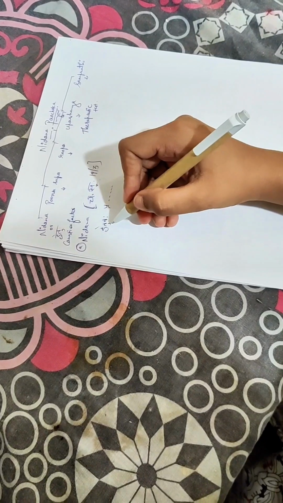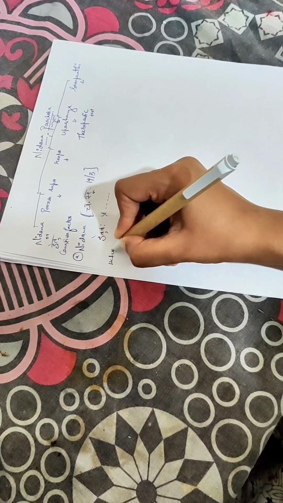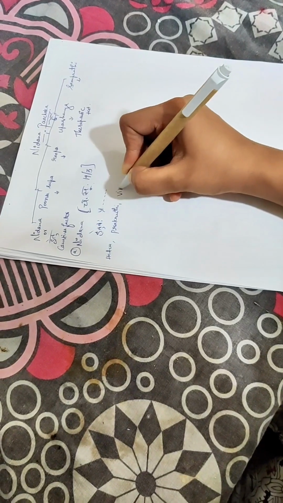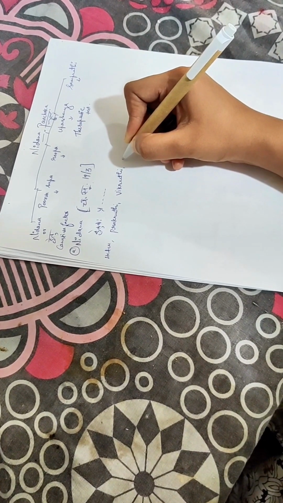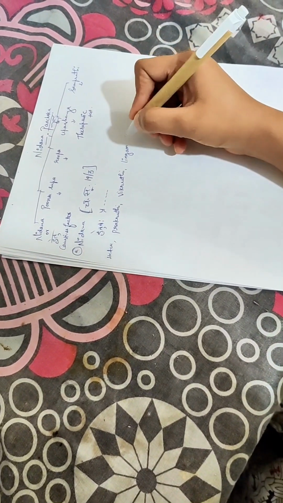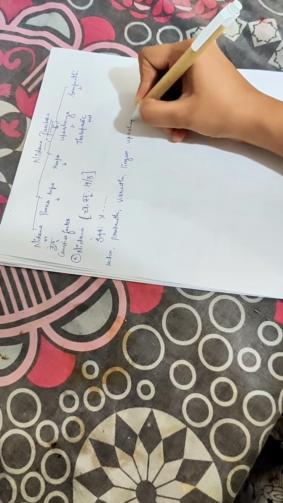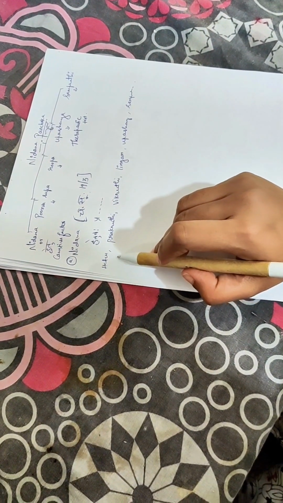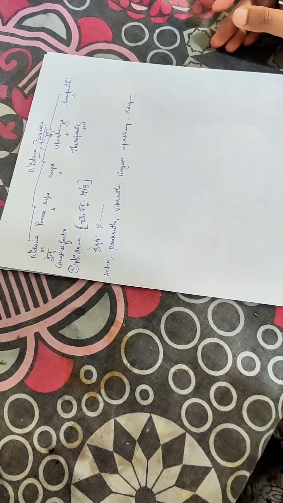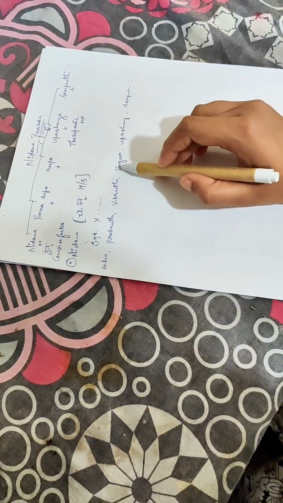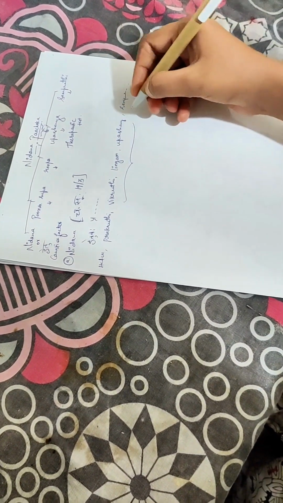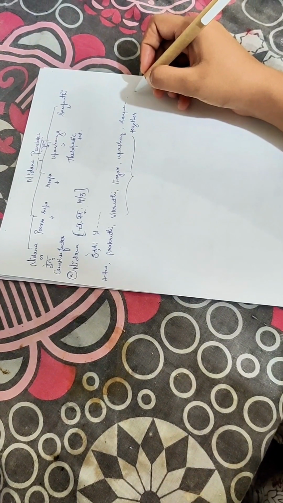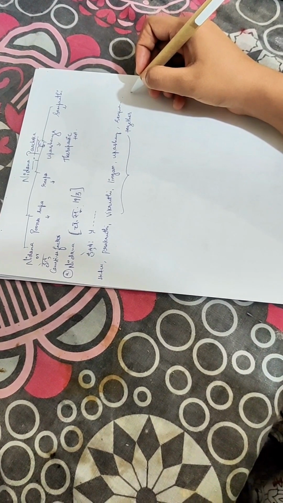So what does the shloka tell? Hetvaha is Hetu, then Prakriti, then Vikruti, and Linganam, which is Lingam or Lakshanam, one and the same, then Upashayaha and Sampraptischa.